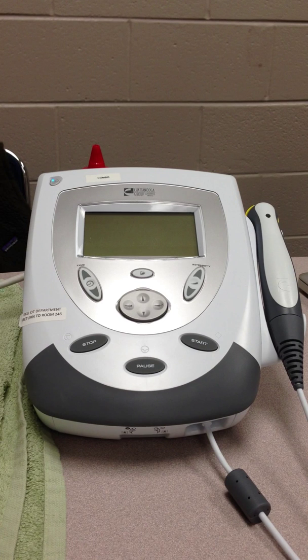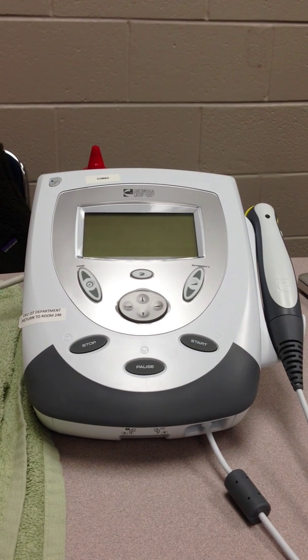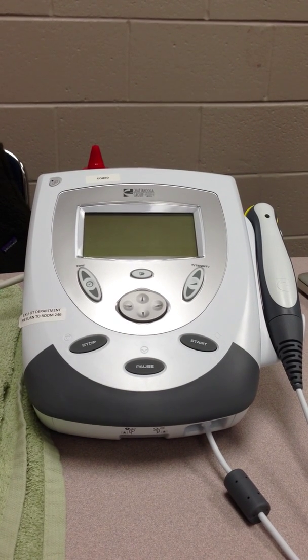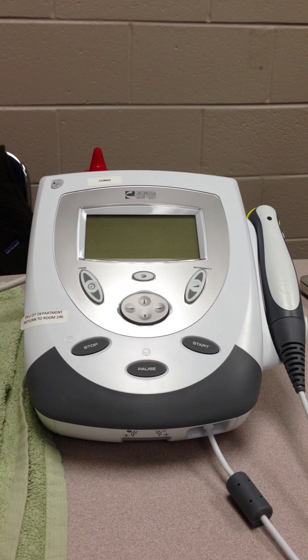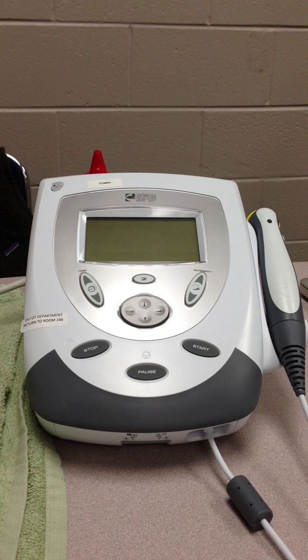Apply transducer faceplate directly to the coupling medium and maintain firm contact throughout the treatment. In all cases, keep the transducer moving when applying sound waves. Use circular movements in a rhythmic pattern at a comfortable rate of about 4 centimeters per second.